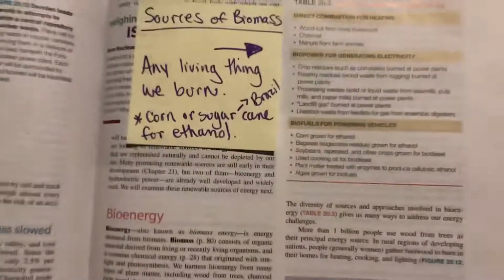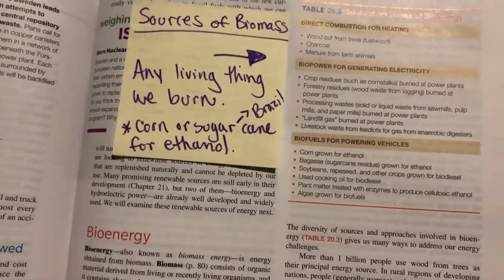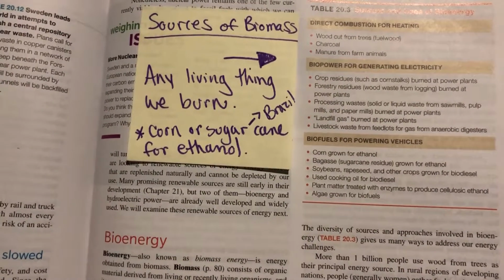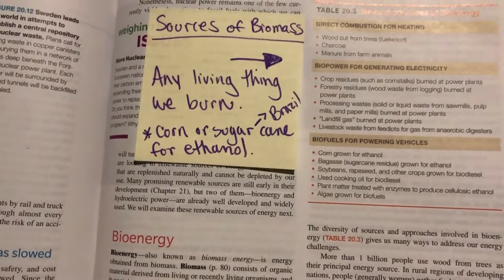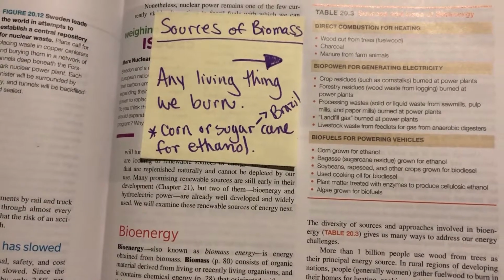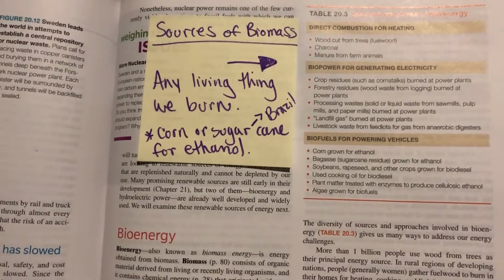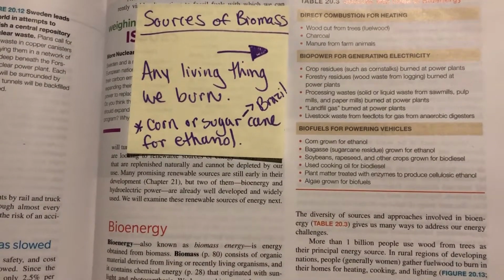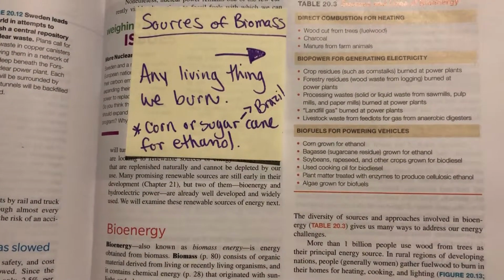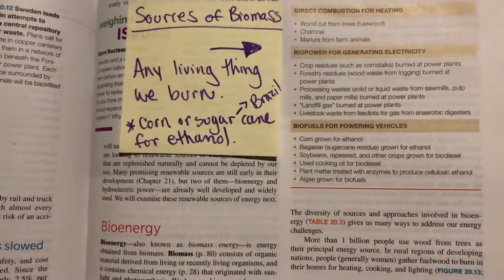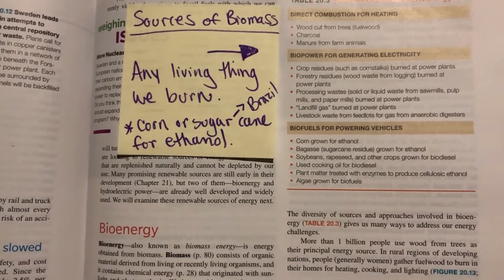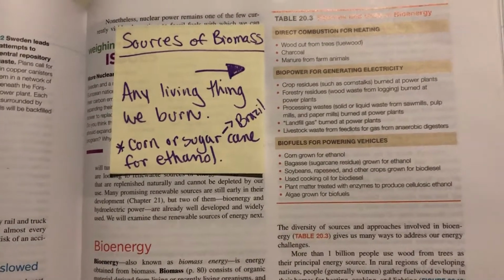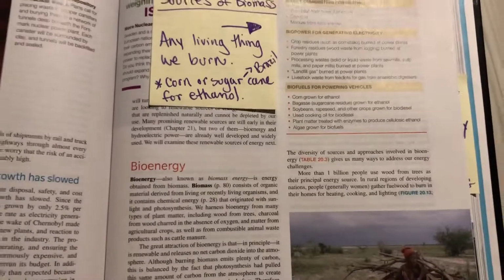During the pilgrimage of the Oregon Trail, they actually would even burn the manure of farm animals because they didn't have trees on the prairies. Remember, that's why that's our farming area, because it was already cleared. It was just grassland, so they would burn manure. Other popular ones are corn in the United States or sugarcane in Brazil, and we have converted that to ethanol. So make sure that you know corn, United States, sugarcane, Brazil, in terms of ethanol.